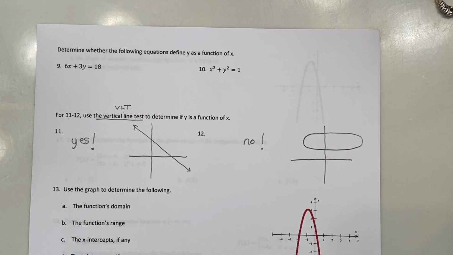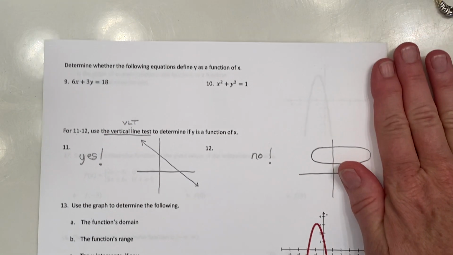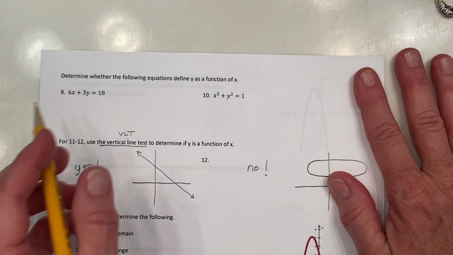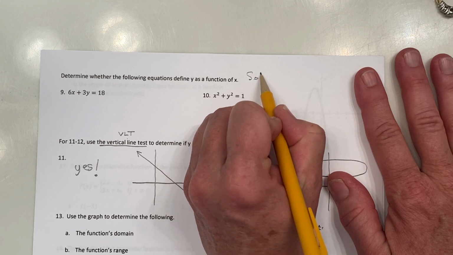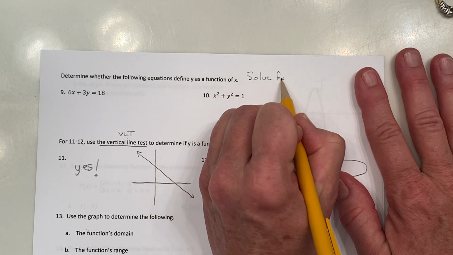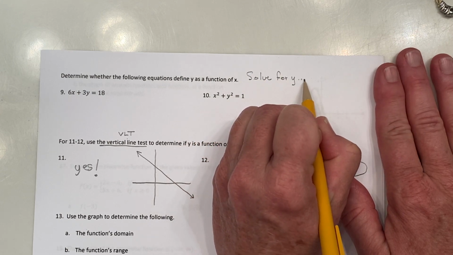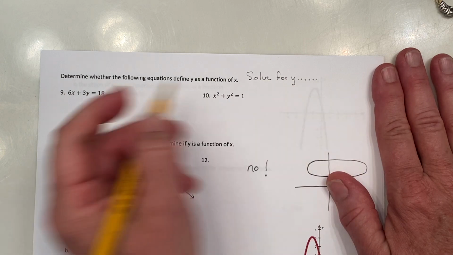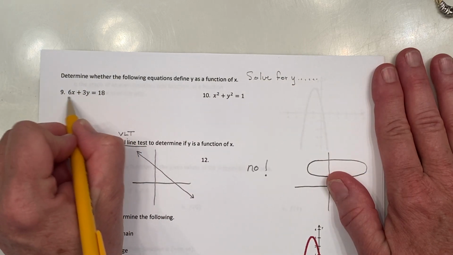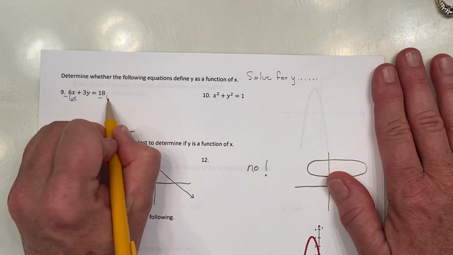So now going back to 9 and 10, without a graph, how did we determine that these equations would result in a function or not when graphed? I think it's section 2.1 maybe, or 2.2. Well, what we did is we solved for y. Let's solve the equation for y. So over here, to get y by itself, I'm going to subtract a 6x.